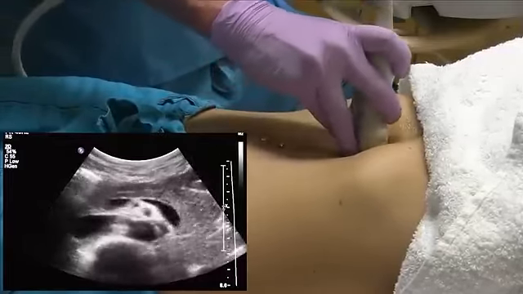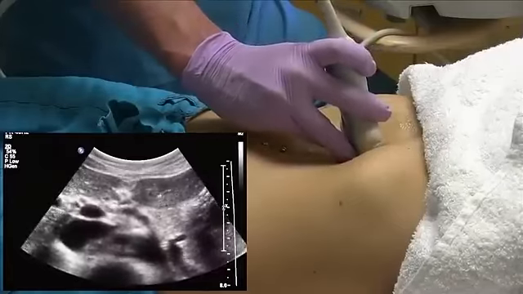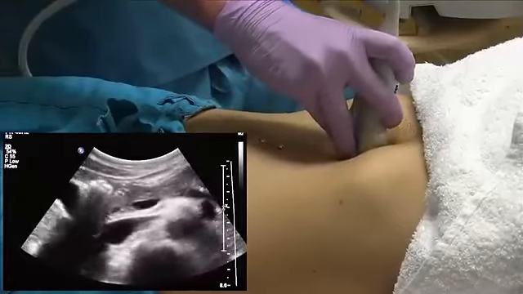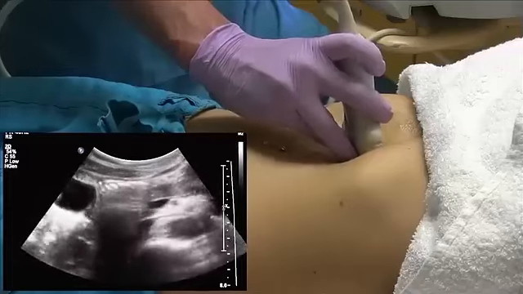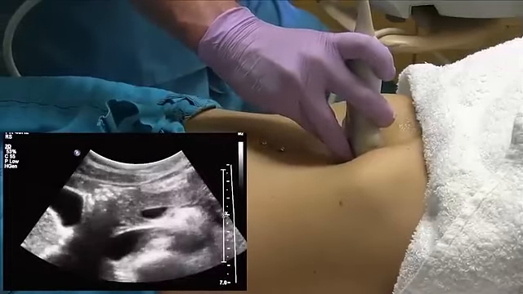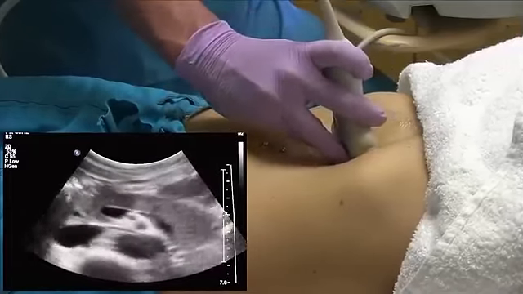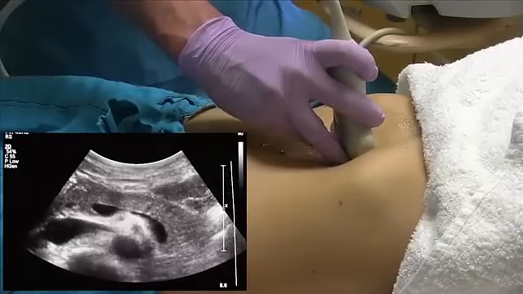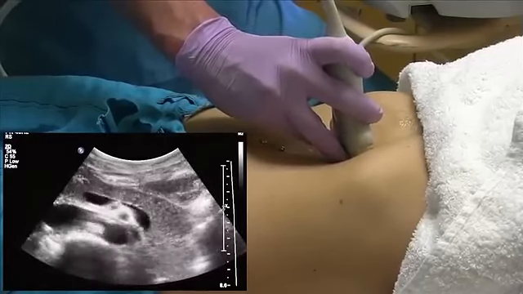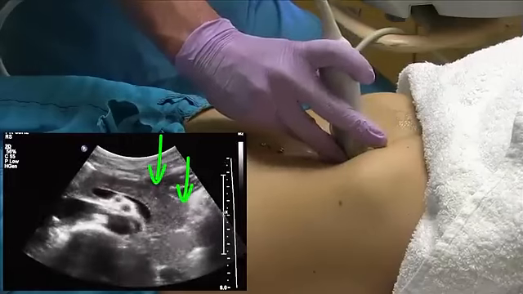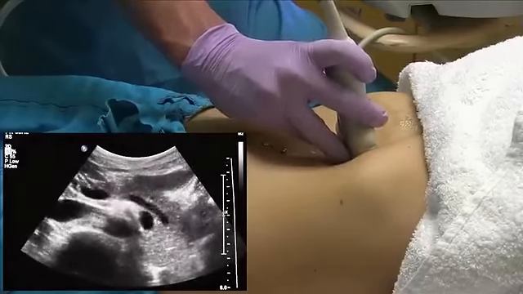We'll also try to look at the head and uncinate process all the way down to the tail of the pancreas. In most patients, you probably won't be able to see the entire tail of the pancreas just because it dives deep from this position here.